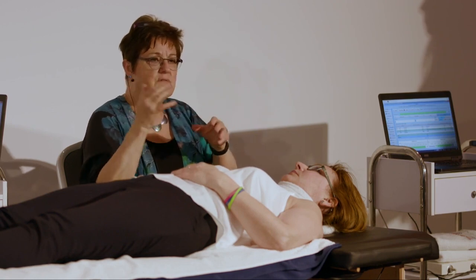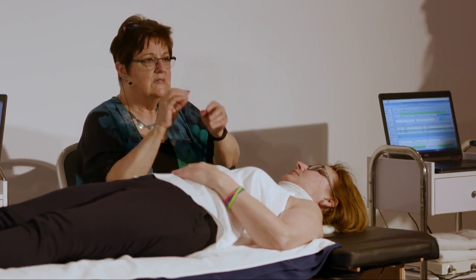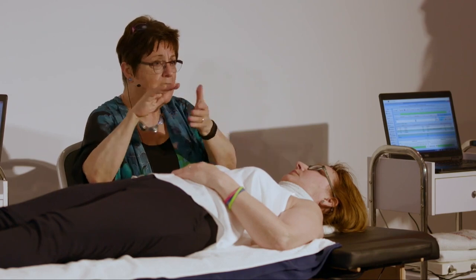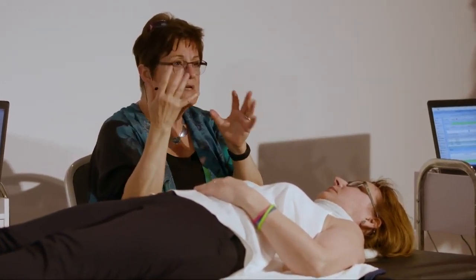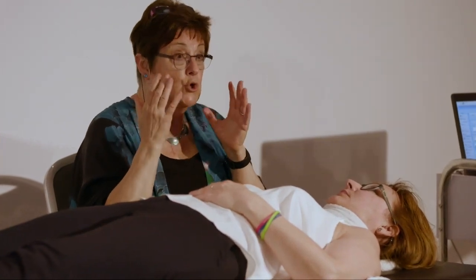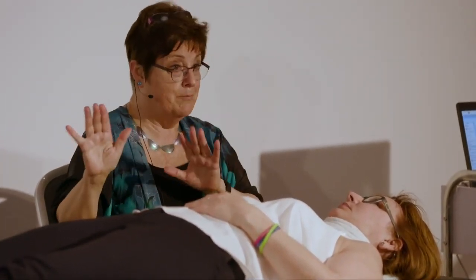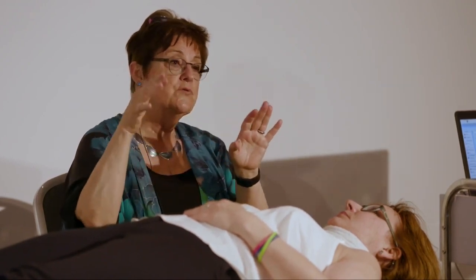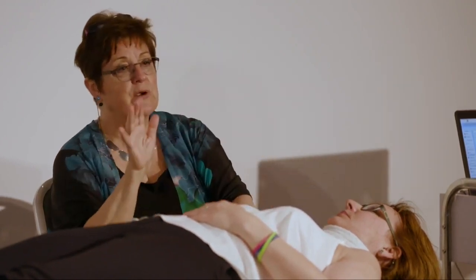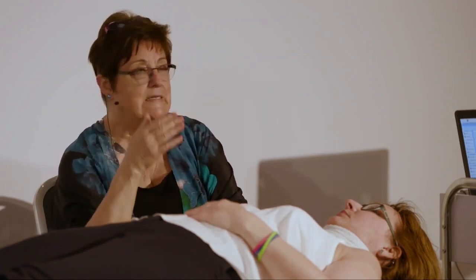If you think of the covering on the bone like felt, the fabric felt, that is full of little nerves. The periosteum is all nerves. It only looks like bone. It's all nerves. So first, you give the periosteum a little relief, a little love.